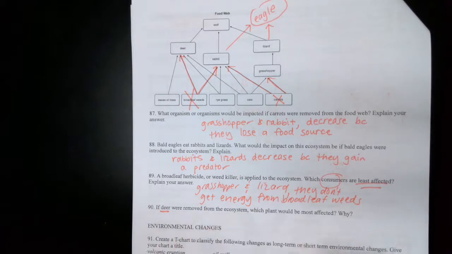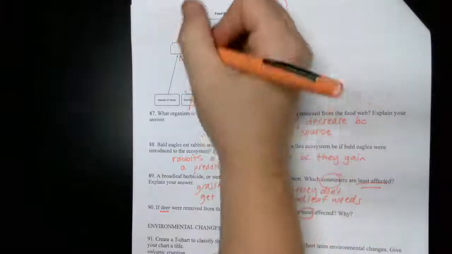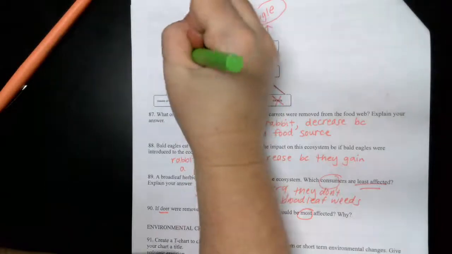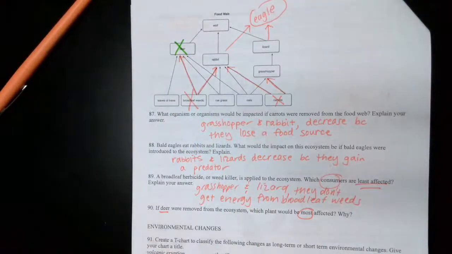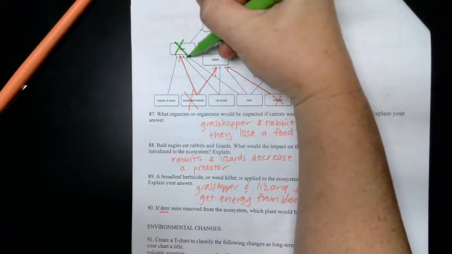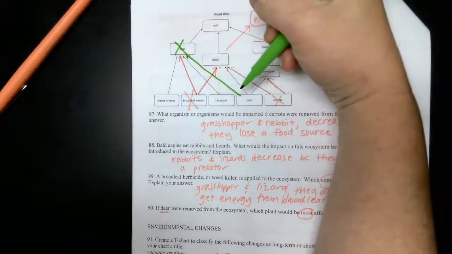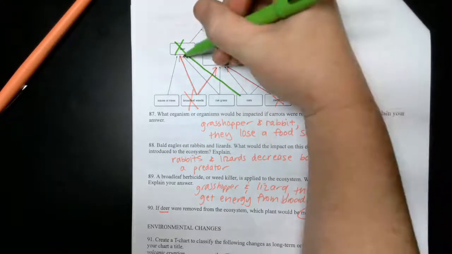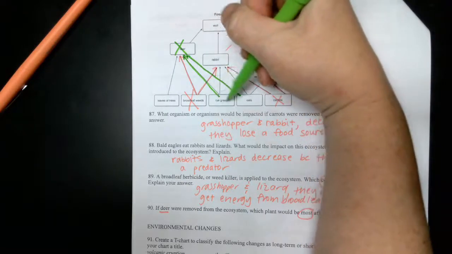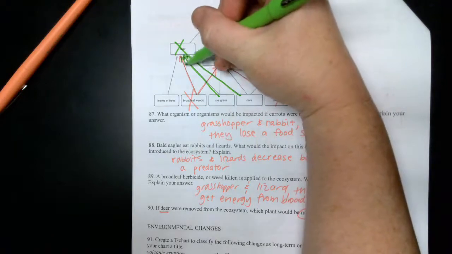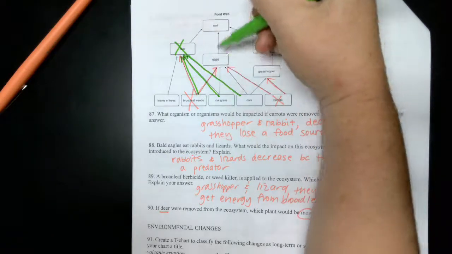If deer were removed, what plant would be most affected and why? So if I get rid of the deer, and I'm going to use a different color on this one, which plant is most affected and why? The deer get energy from the oats, but the plant's still eaten by rabbits and grasshoppers. The deer get energy from the ryegrass, but those are also consumed by rabbits. The deer get energy from the broadleaf weeds, but those are also consumed by rabbits.